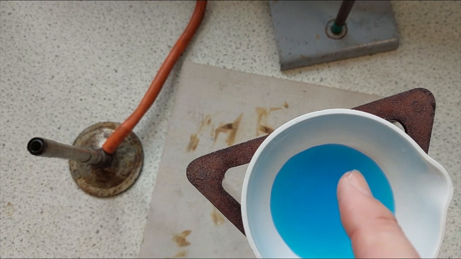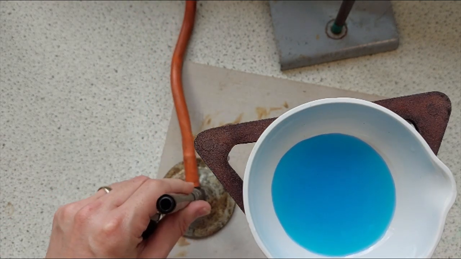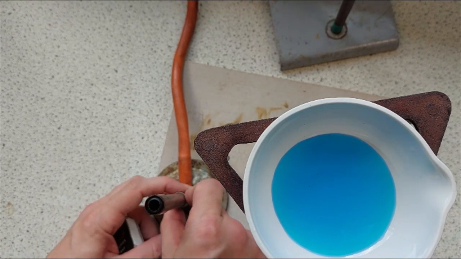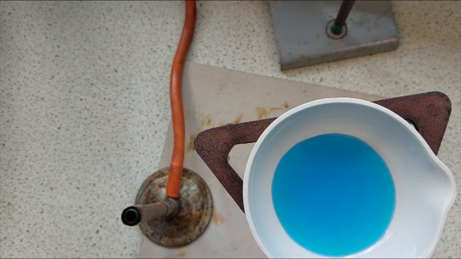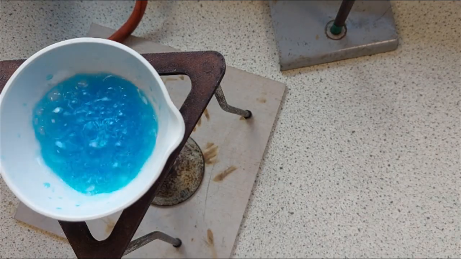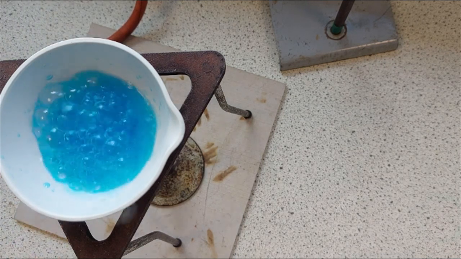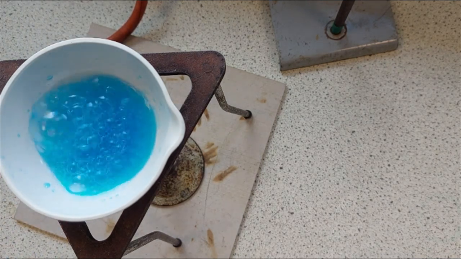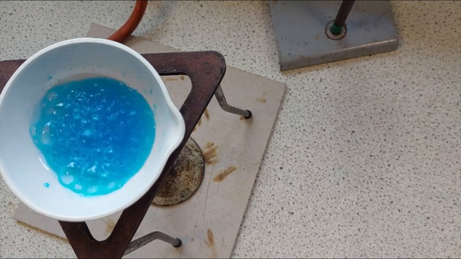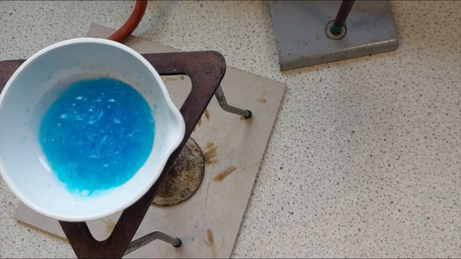I've already transferred the copper sulfate solution into the evaporating basin. I've got my Bunsen burner. We're going to light it, and I'm going to place it underneath the evaporating basin to provide the energy to evaporate off that liquid. You can see it's going nicely now. The biggest danger with this stage of the experiment is that as it begins to crystallize out and as the fluid evaporates off, it can spit quite a lot. So again, I am wearing my goggles, and already I can see some copper sulfate is beginning to form.